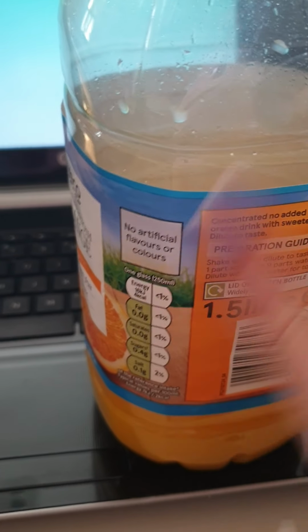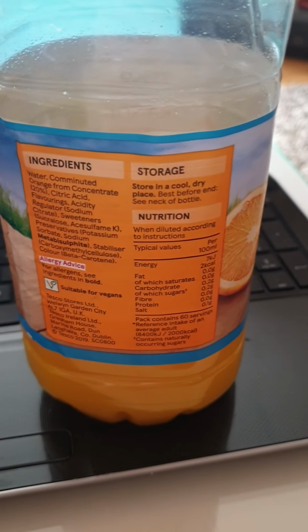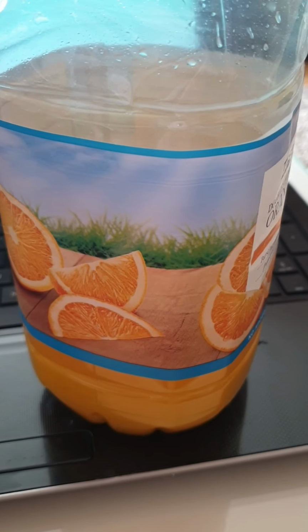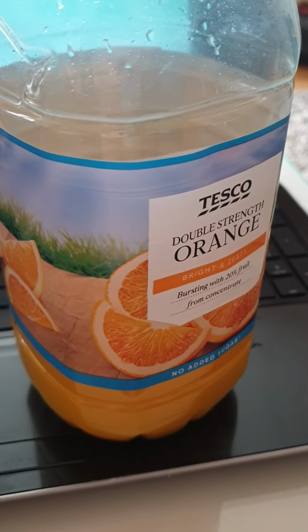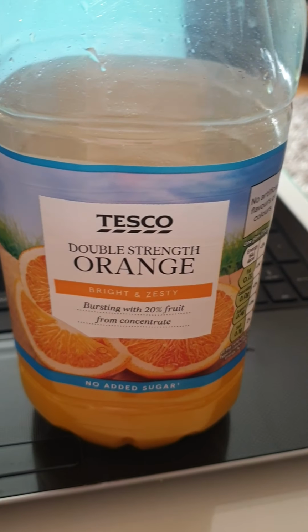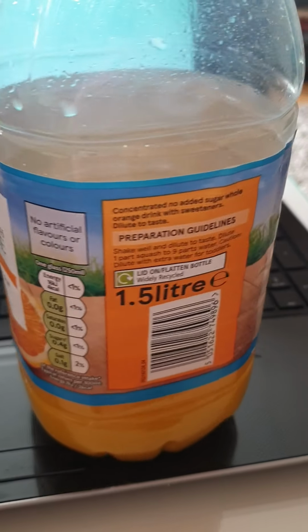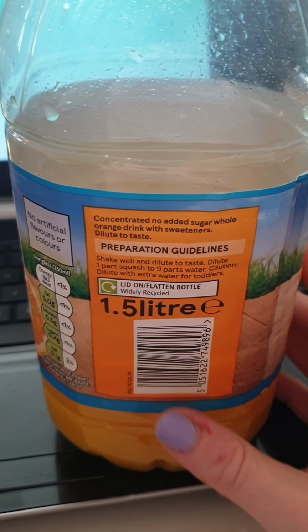We all know how much I love my juice that I mix in with my water. This has quite a lot of information on it, but if I slowly turn it around, can you point out to me where it says how much is in the bottle? It's not full right now because I've been busy drinking lots of water.